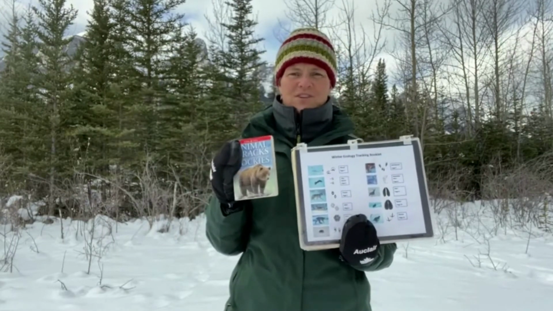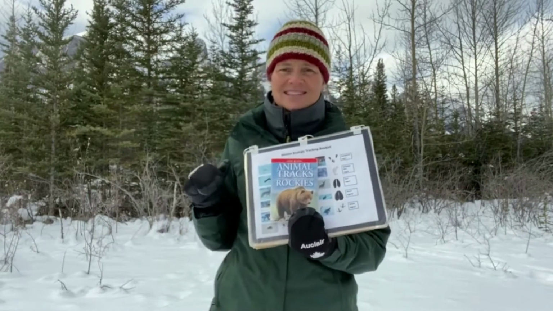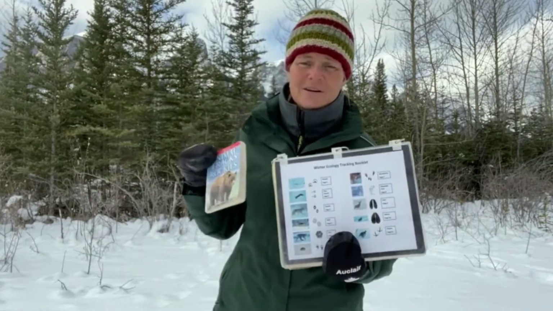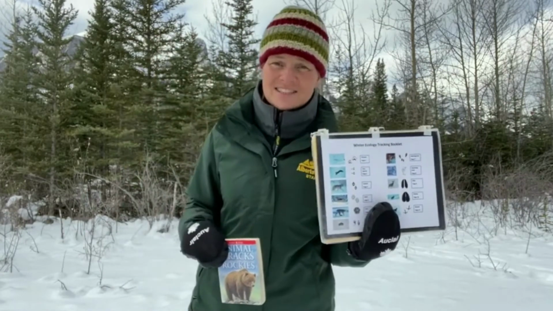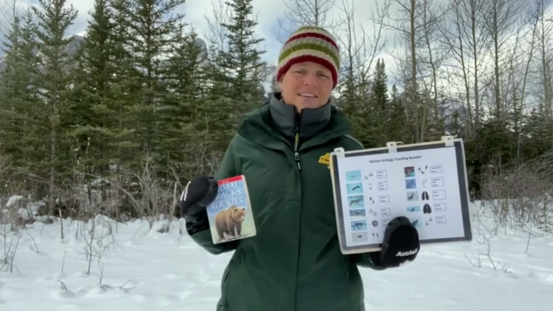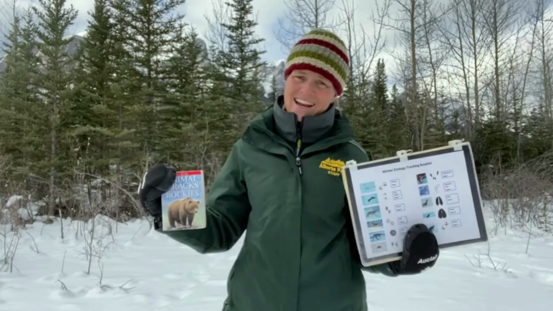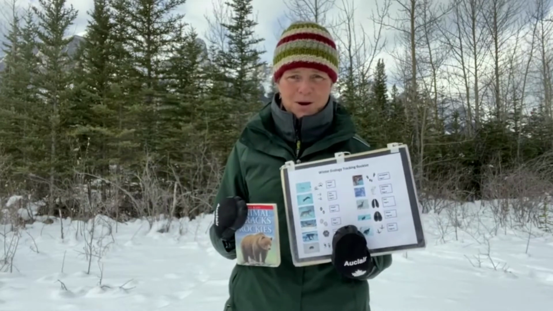There are guidebooks for different regions. For example, this one is here, Animal Tracks of the Rockies. So this is very pertinent to where I live. This one here, Winter Ecology Tracking Booklet, you can find this on Nature Source Portal, so you can download it. And it's just one that I made that shows the common animals for Kananaskis country. So if you want to find a book that's going to be relevant to your part of the province.